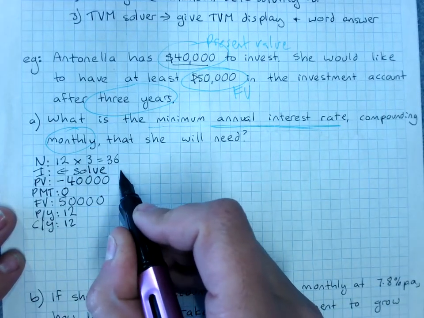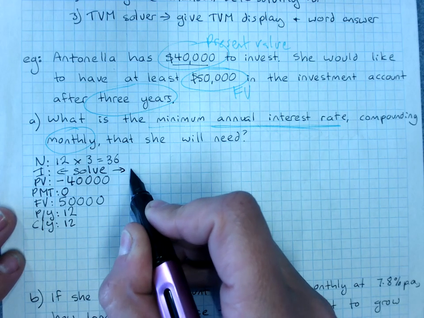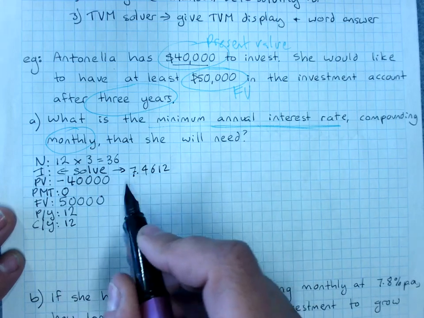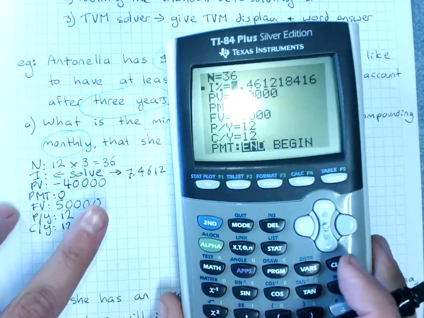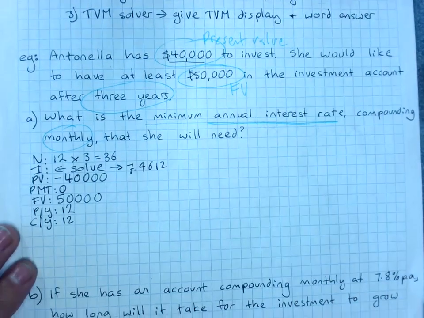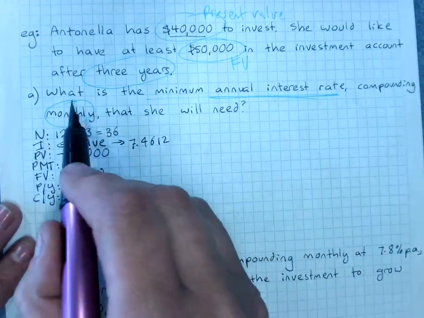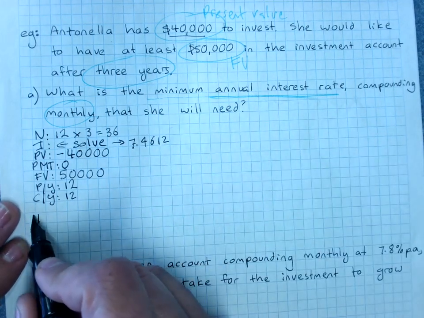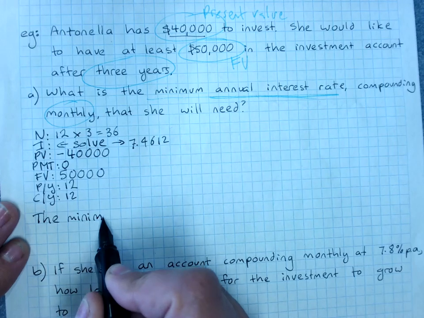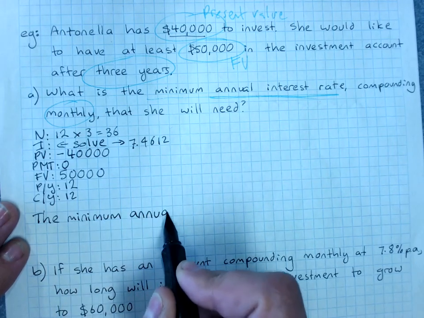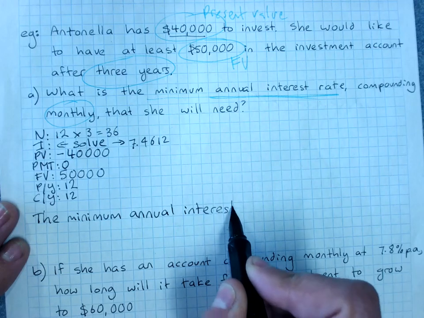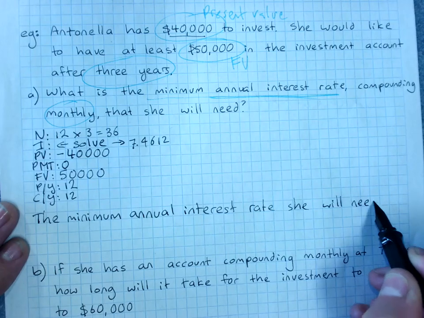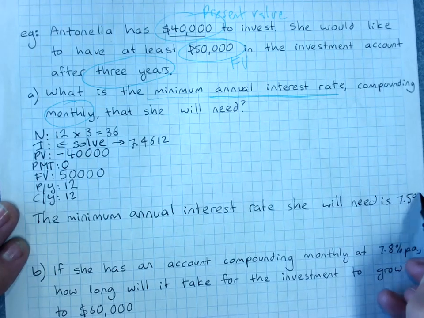So often you can give your answer here as 7.4612. Just keep a few extra decimal places some of the time when you're giving your answer up in here, but then if the question said 1 decimal place, then what is the minimum annual interest rate? So I answer the minimum annual interest rate she will need is 7.5%.